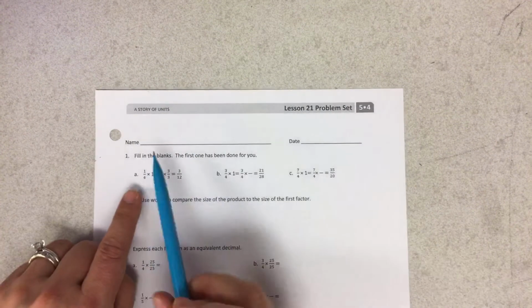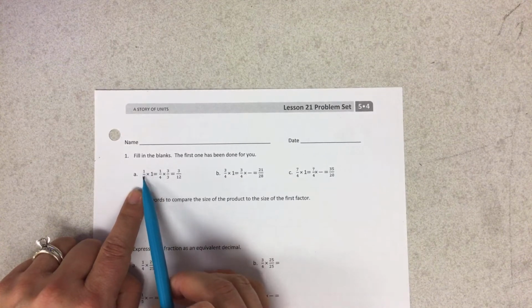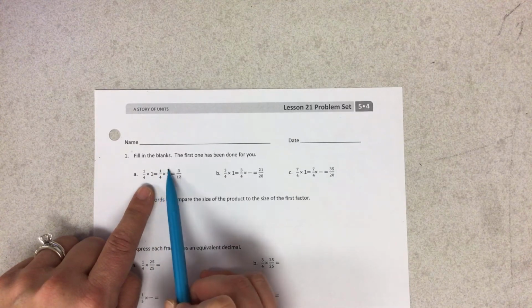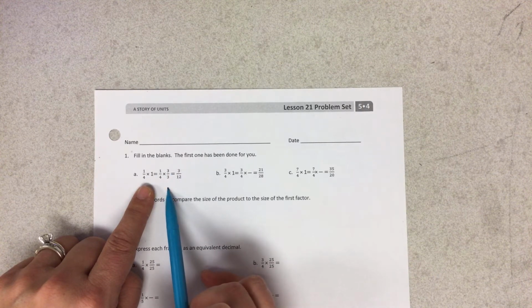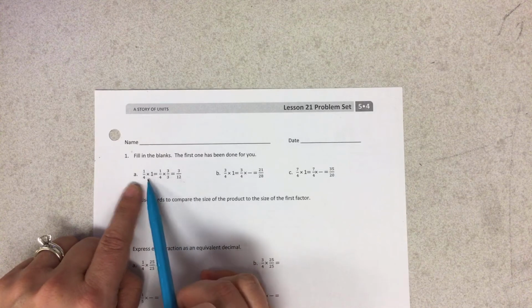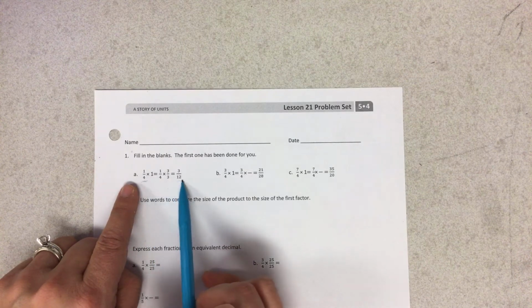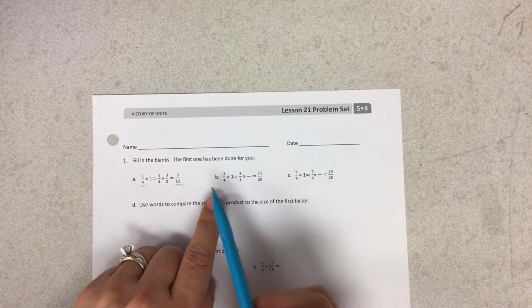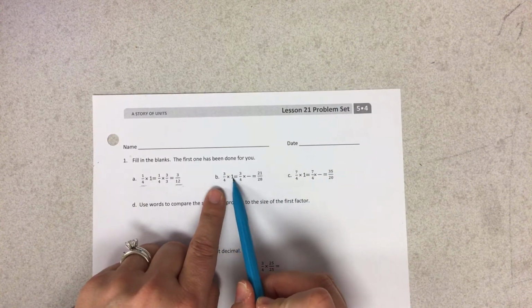So this first one, it's already been done for you, and it says I've got 1/4 times 1. But what they did was they did 1/4 times 3/3, which is still 1, okay? But my answer is 3/12. So when I think about it, what is the difference between 1/4 and 3/12? Okay? Over here, I have 3/4 times 1.